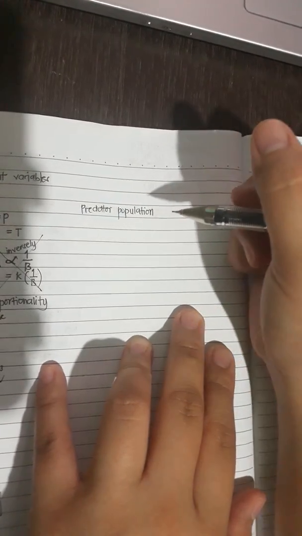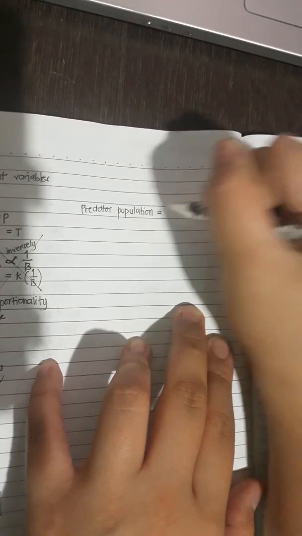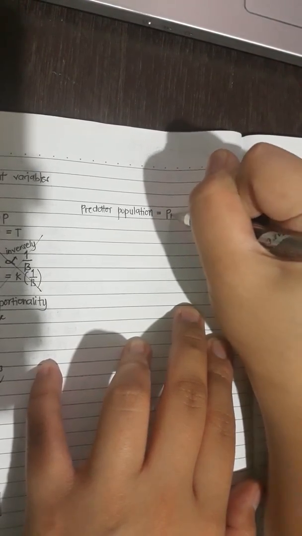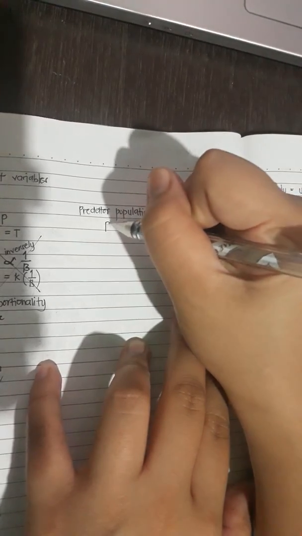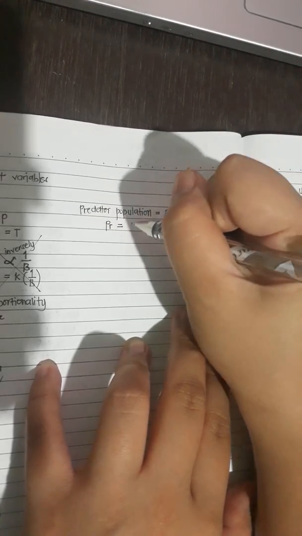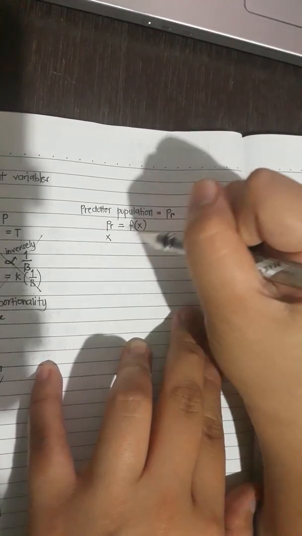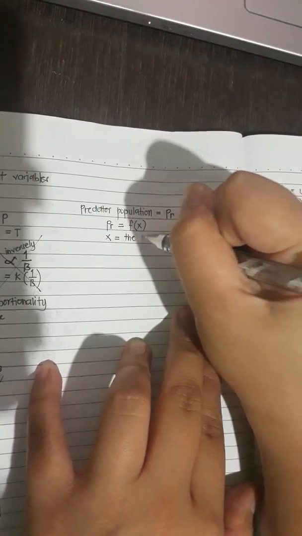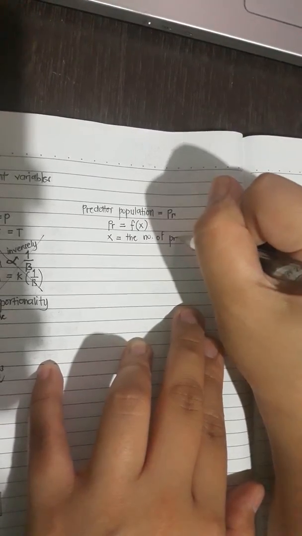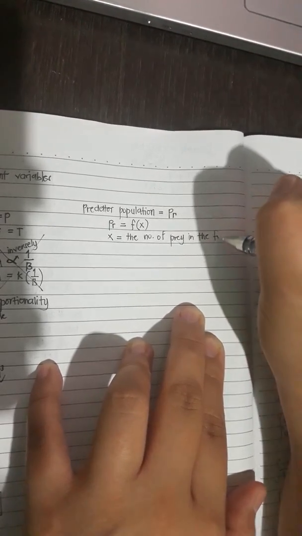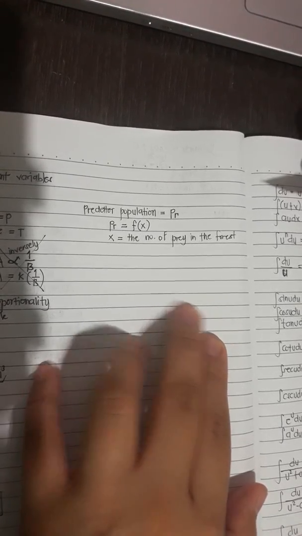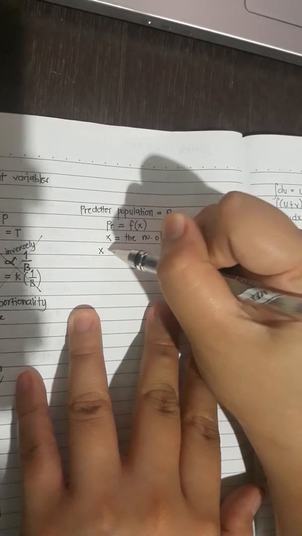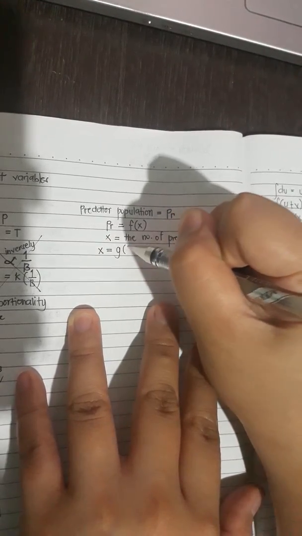Let's say we will use PR to represent the predator population, and it is said here that the predator population is a function f of x, where x is the number of prey in the forest, which in turn is a function g of t.